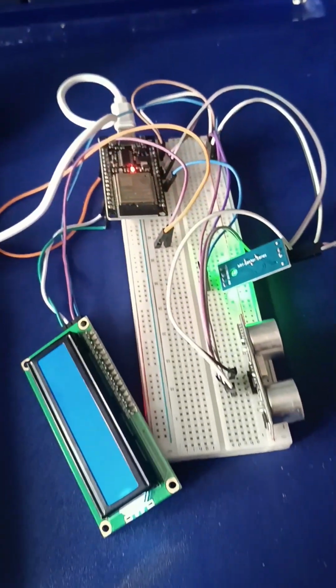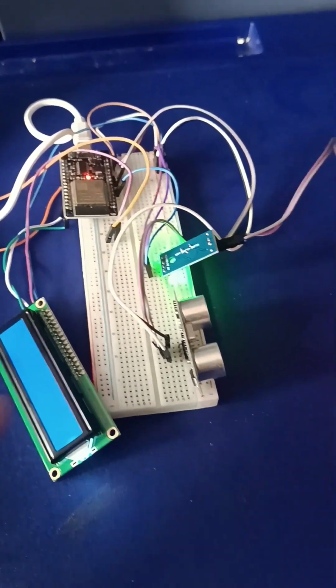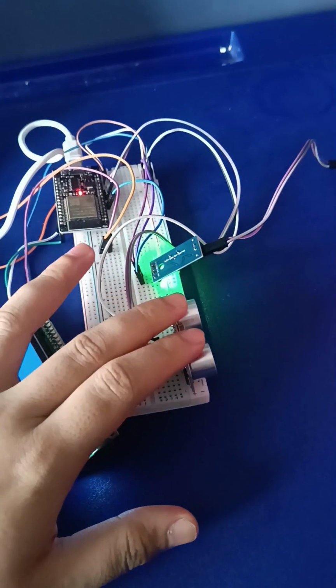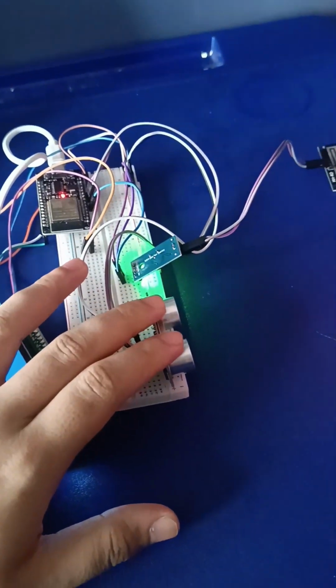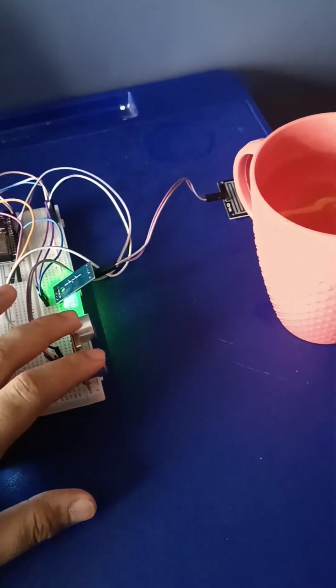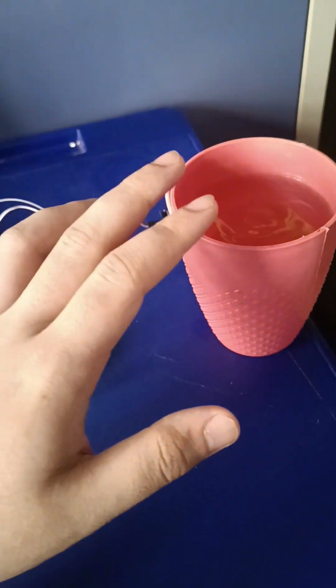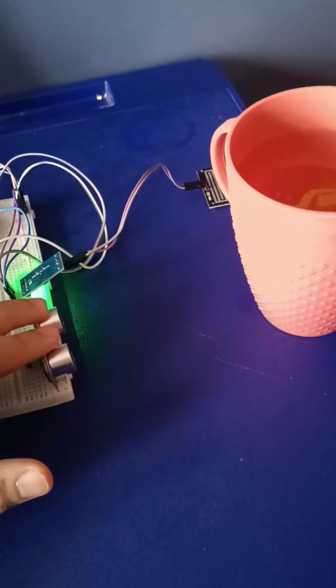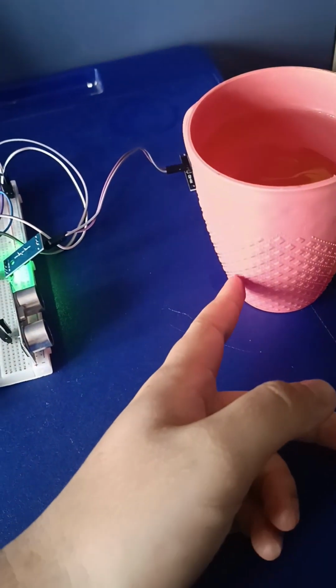As you can see, this is my ultrasonic sensor. It will detect the distance between my sensor and an object. For example, I choose this cup. It will calculate the distance between my ultrasonic sensor and this object.